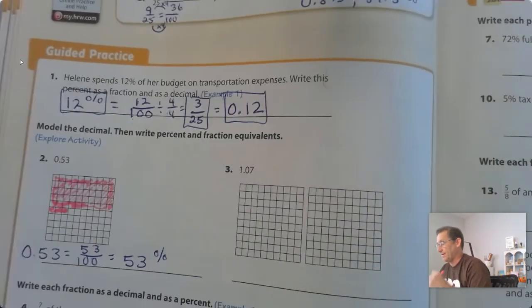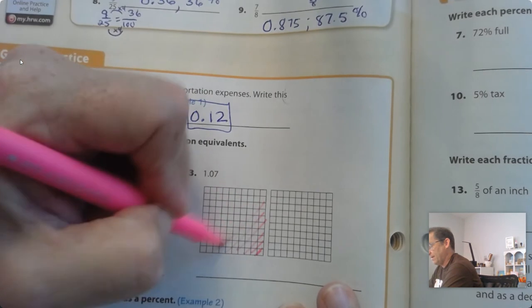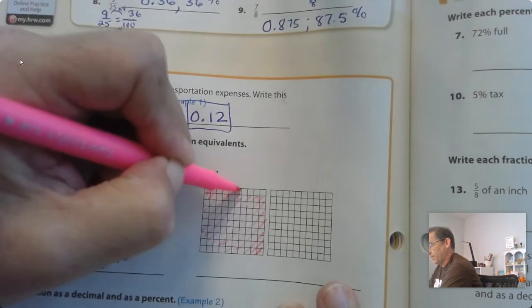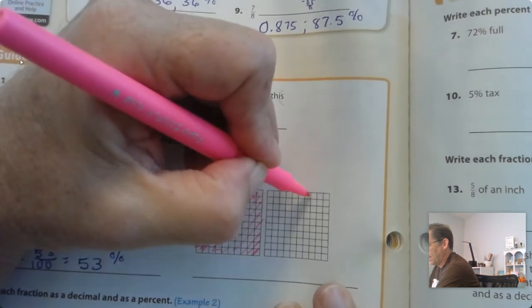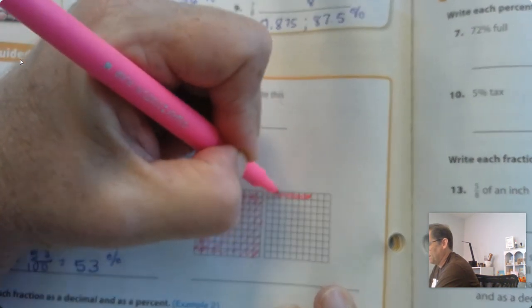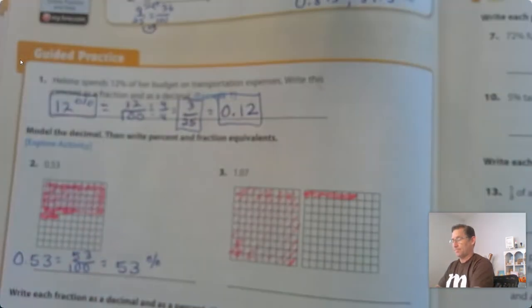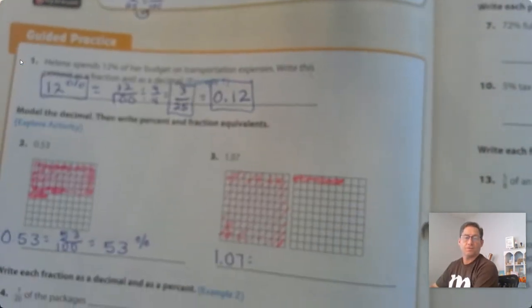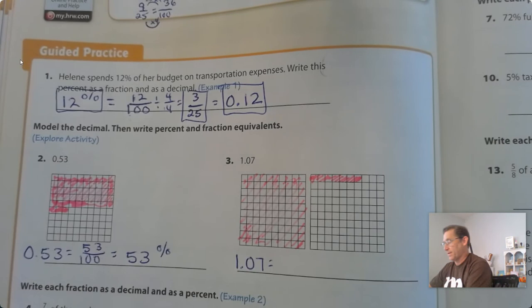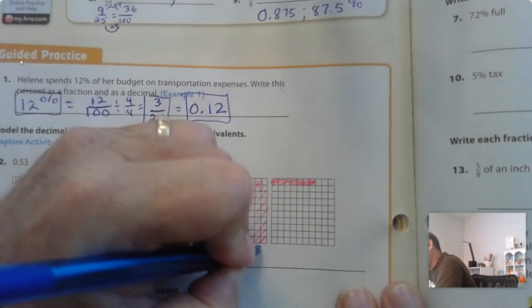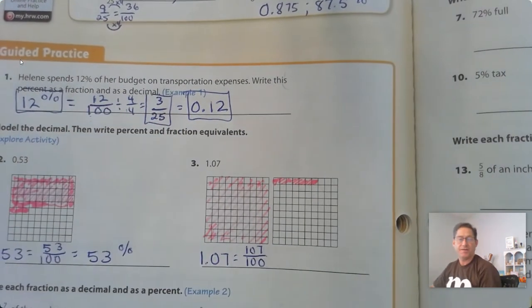Okay, 3. 1 and 7 hundredths. So we have 1 whole and 7 out of 100. So 1 and 7 hundredths is 107 out of 100.